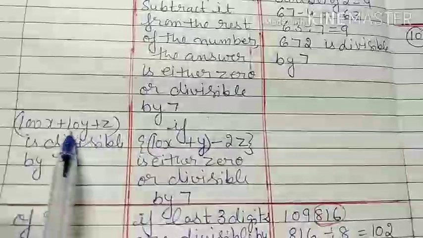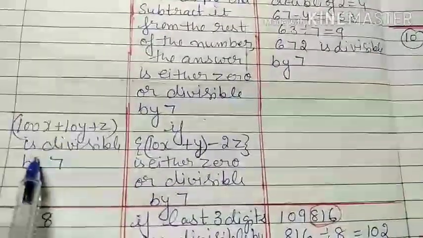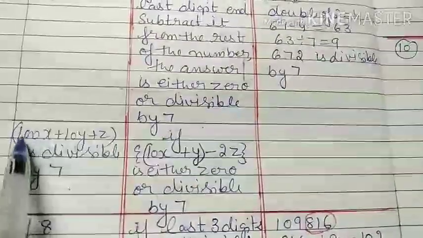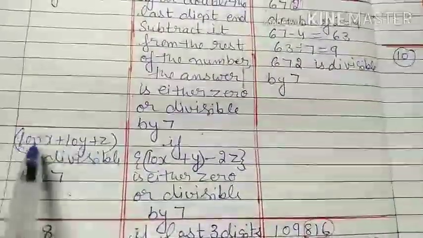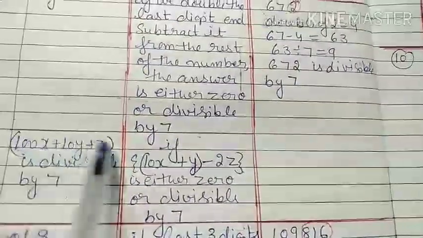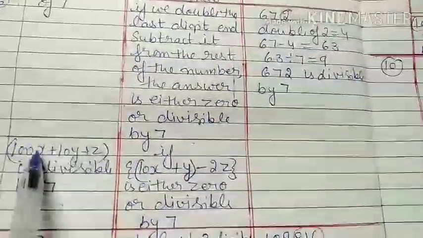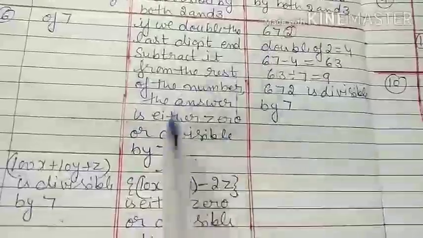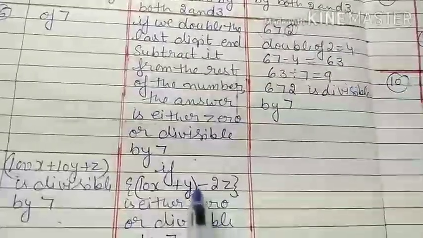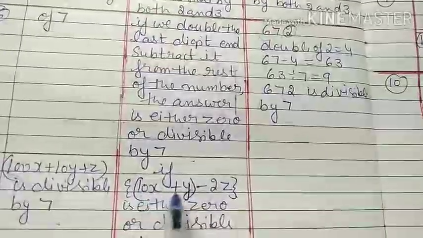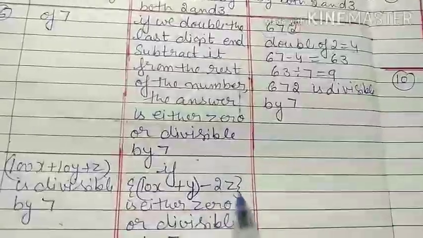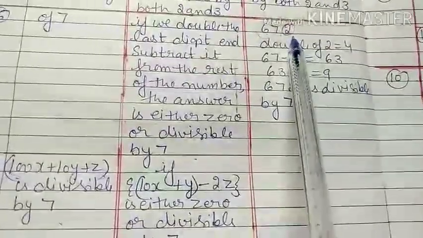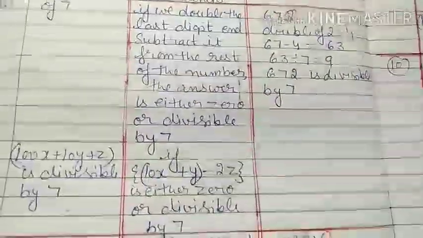Similarly, if we have a 3-digit number like 100x plus 10y plus z that is divisible by 7, we have to pick x and y, but not consider them as 100x and 10y, because when you remove z, only two digits will be left. Like here in 67, the 7 becomes the unit place and 6 becomes the tens place. So we consider that number as 10x plus y, or 10 into 6 plus 7, minus 2 times z. 2 times z means whatever number is present in the unit place, you multiply that number by 2 and subtract it from the remaining number. If the answer you get is divisible by 7, that gives you the divisibility of 7.